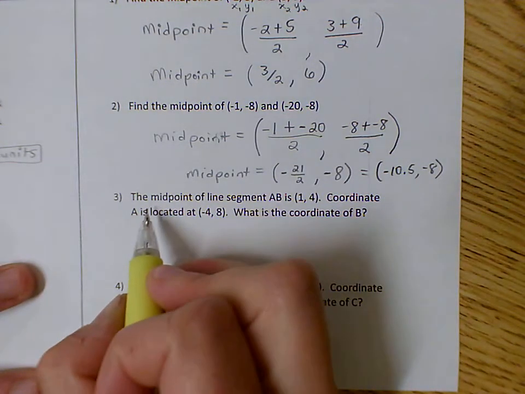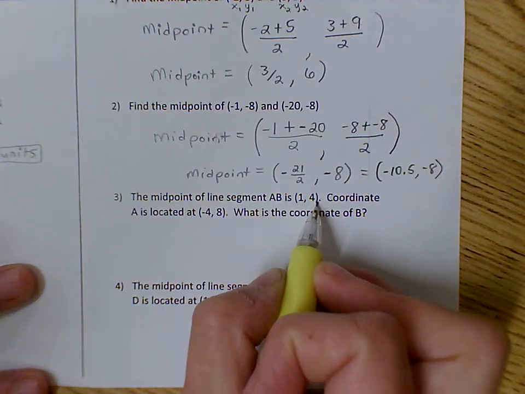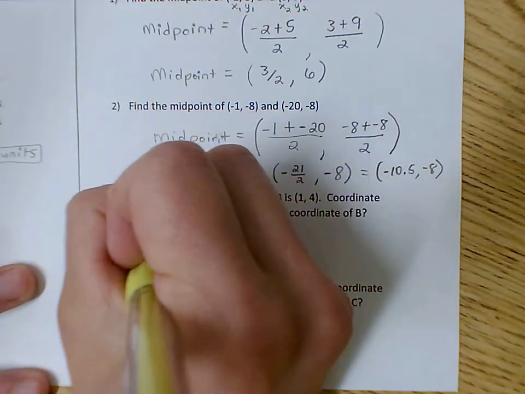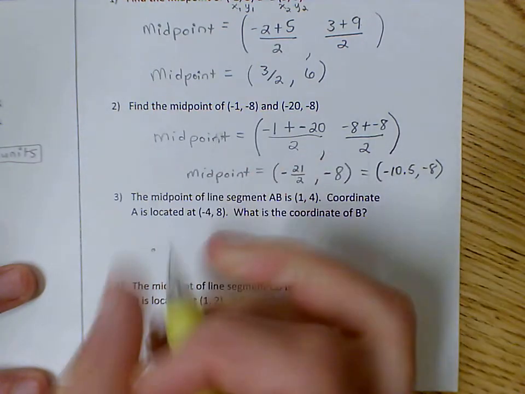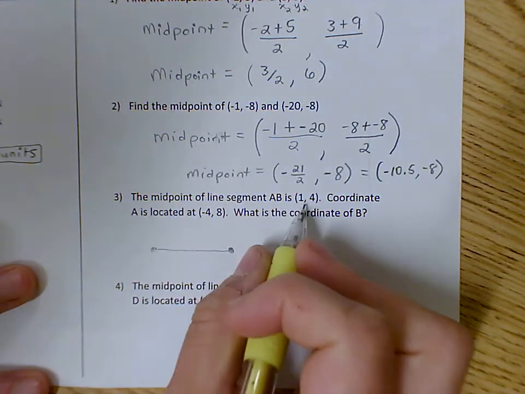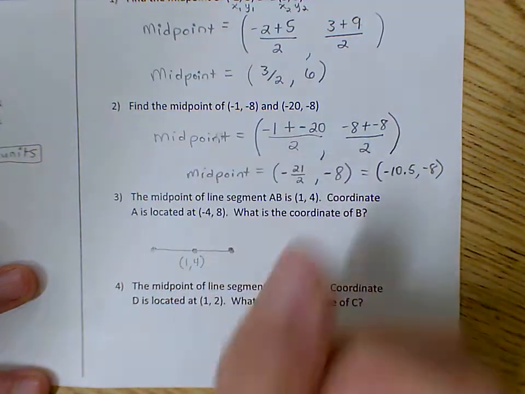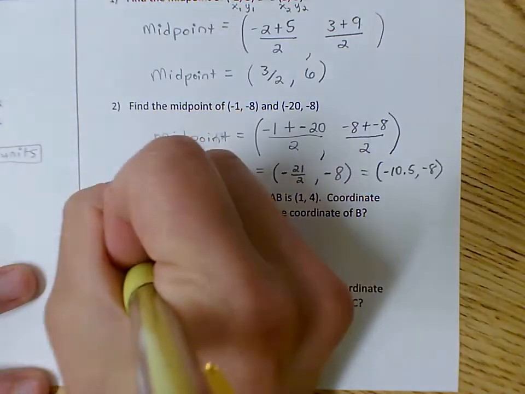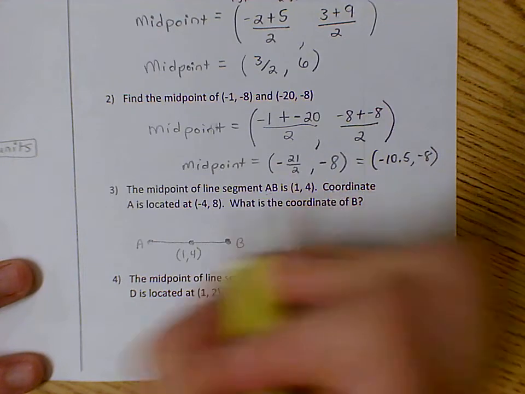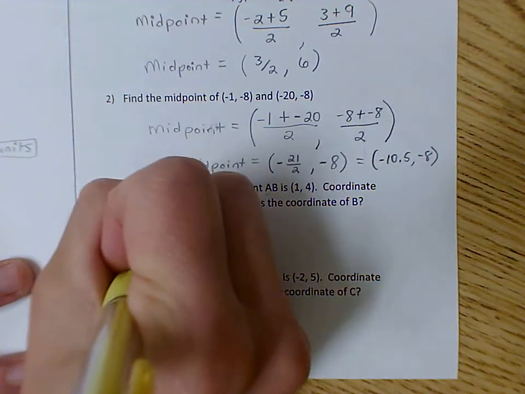All right. So in this problem, it says the midpoint of a line segment, AB, is 1,4. So it's saying that they're giving you the midpoint of a line segment. And a line segment has a start and an end point. Okay, so they're talking about a line that's connecting 2 points. And it says that the midpoint is at 1,4. So the point that's in the middle of these is at 1,4. Okay. And it says that the line segment is named AB. So that means one of your points is A, the other one is B. It says the coordinate A is located at -4,8. So you're going to label that one's at -4,8.